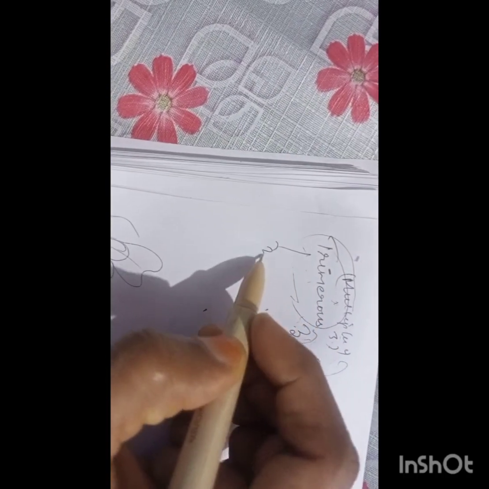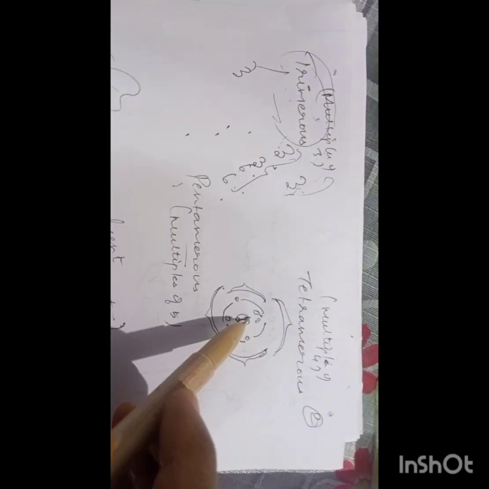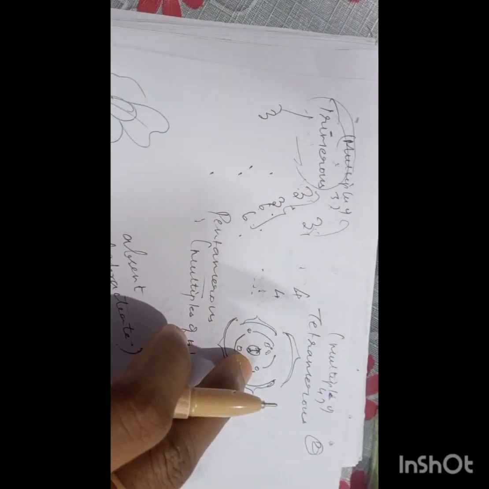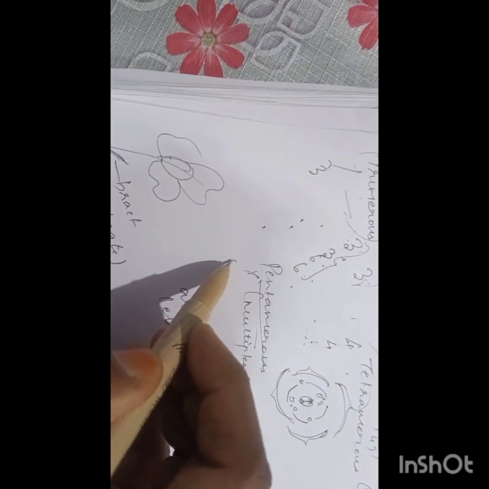So tri means 3. Whereas tetramerous is 4, either 4 or multiples of 4. If there are 4 sepals, 4 petals, 4, 8, so 12. So in that arrangement, if you have stamens and pistil, that is tetramerous. And penta means 5. If the number of sepals, petals, stamens, pistils is 5 or multiples of 5, it is known as pentamerous.